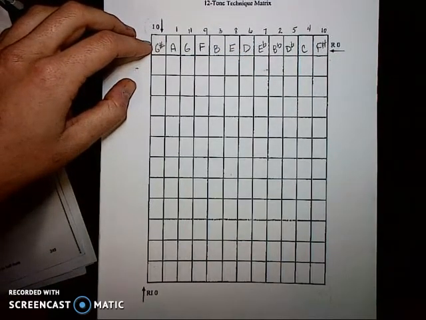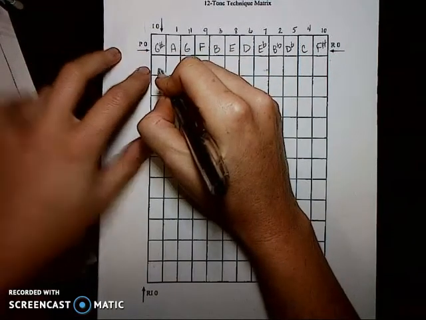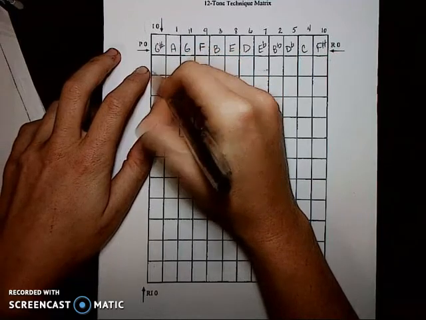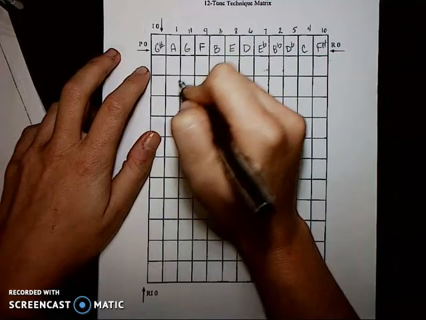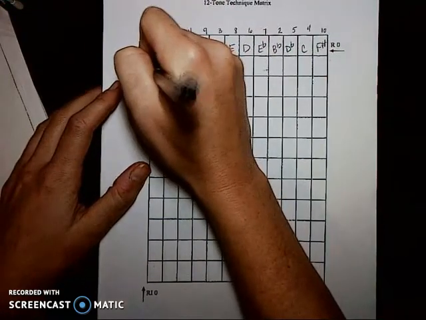And just think of the way inversions work. Remember that they're always going to add up to 12 because that's the octave, right? So essentially, right here, if 1 is here, right across the way, you want to put what adds up to 12. 1 plus what is 12? 11. Okay, so I'm going to put an 11 right here.